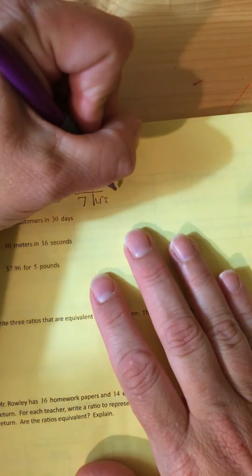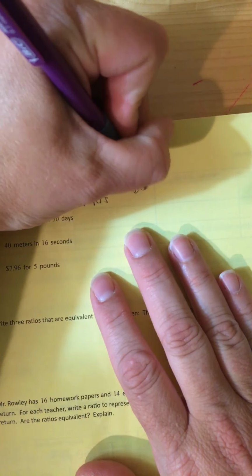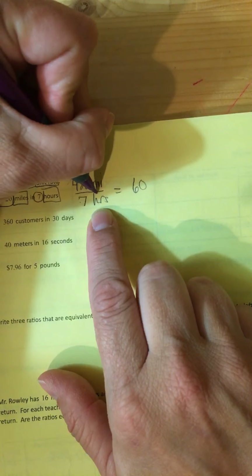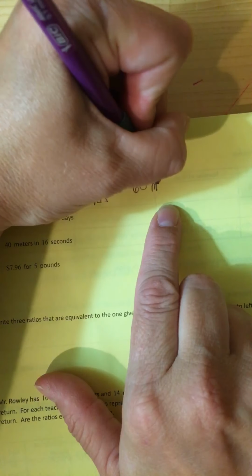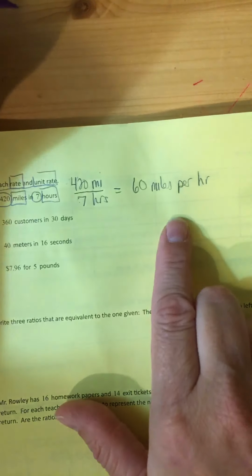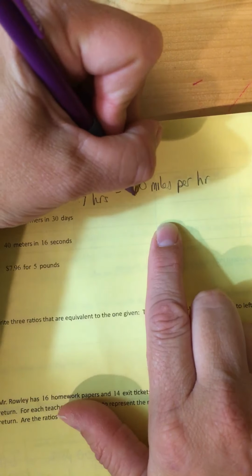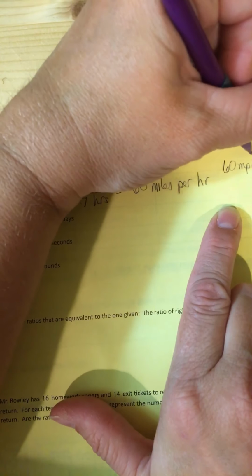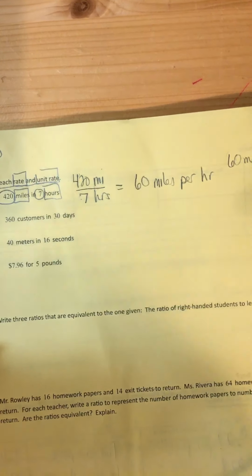So that means that it would be 60. We got that from dividing. Miles per hour would be your labels. Now you can write it that way, but there is a standard abbreviation for that, so that could also be 60 mph. There's very few that are standard like that everybody knows what they are.